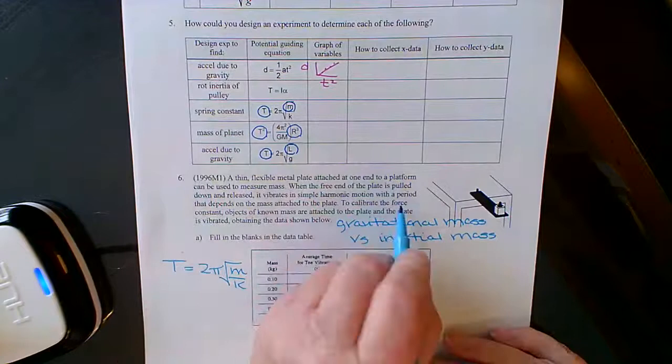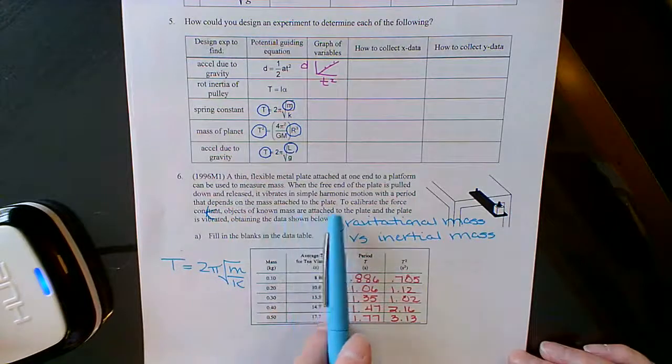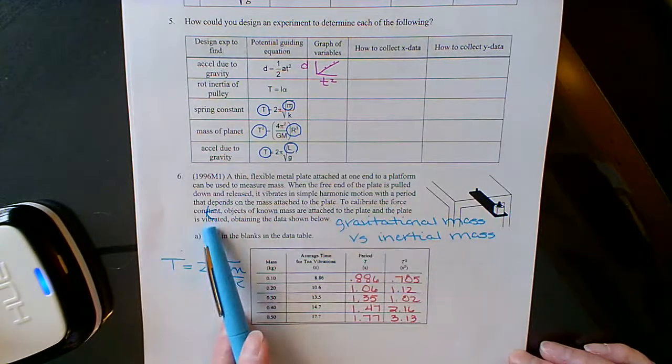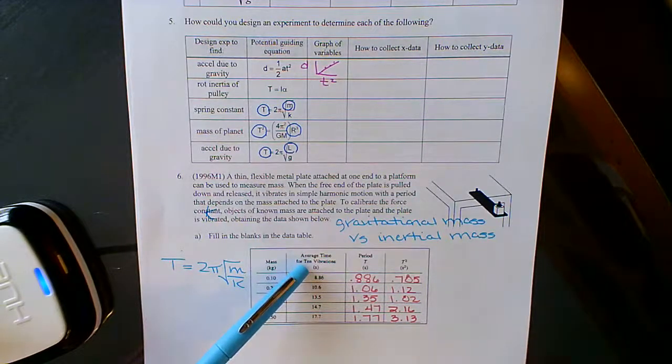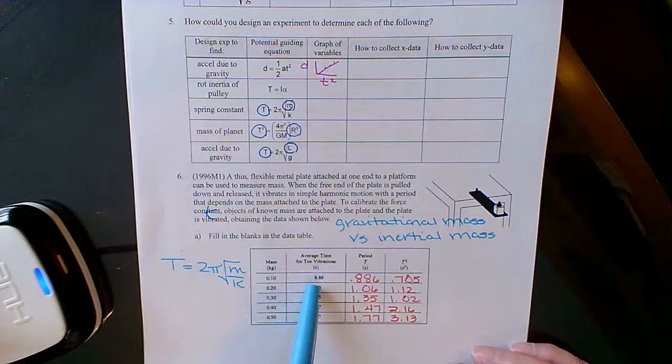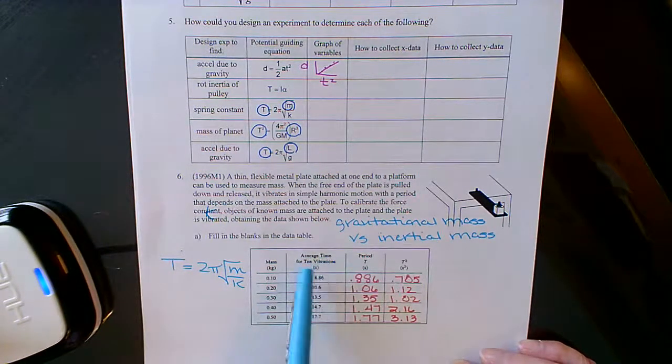In order to determine k, objects of known mass are attached to the plate and the plate is vibrated, obtaining the following data. When I put a 0.1 kilogram mass on it, it took 8.86 seconds to make 10 complete boings or vibrations. It's too hard to measure the time for one vibration, so we usually do it for 10, and then to get the period, we divide by 10. That's what I did over here. This is the time for 10 vibrations, and I divided by 10 to get the actual period.